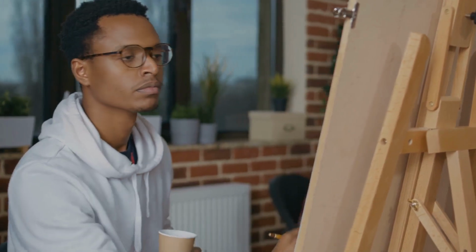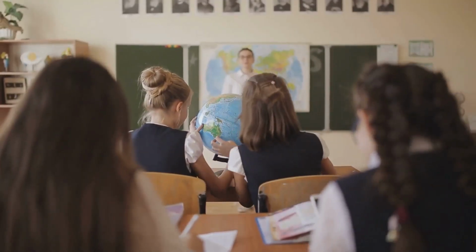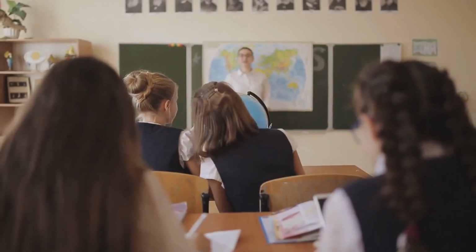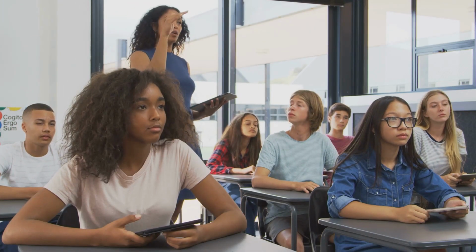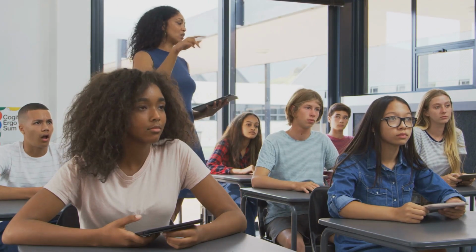Attention is the first stage of observational learning. To learn by observation, we must pay attention to the behavior of others. We need to focus on what they are doing and how they are doing it. The more attentive we are, the more likely we are to learn from the experience. Attention is not a passive process. It requires active engagement and focus.